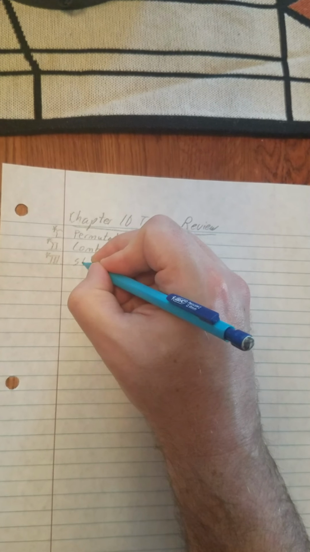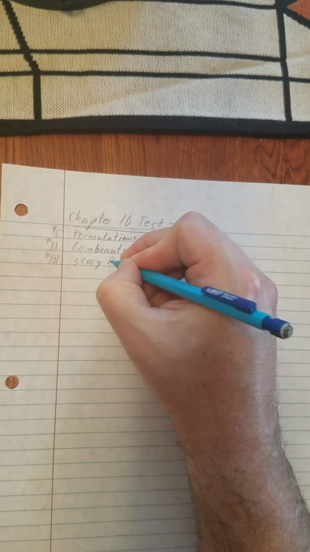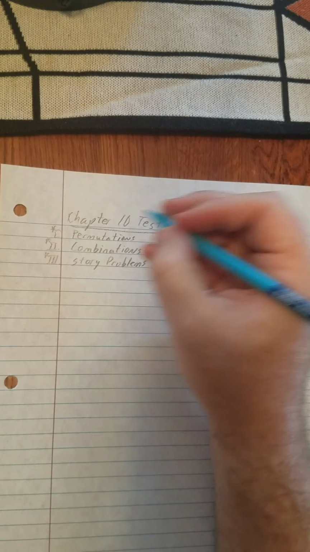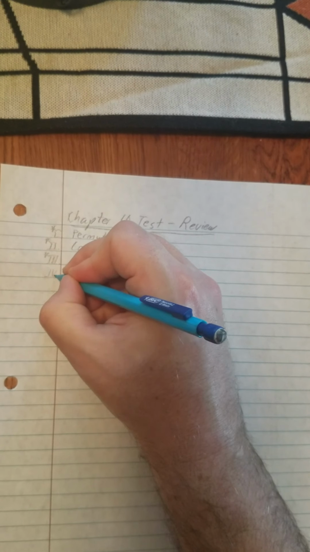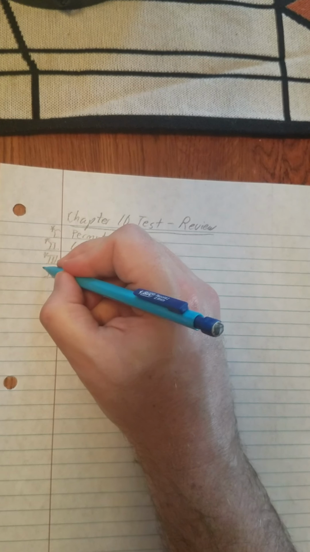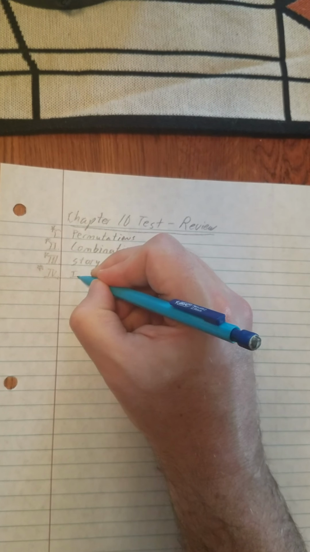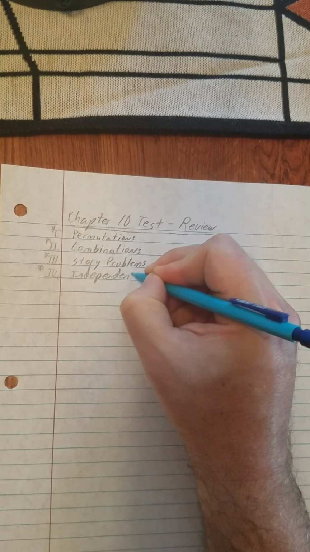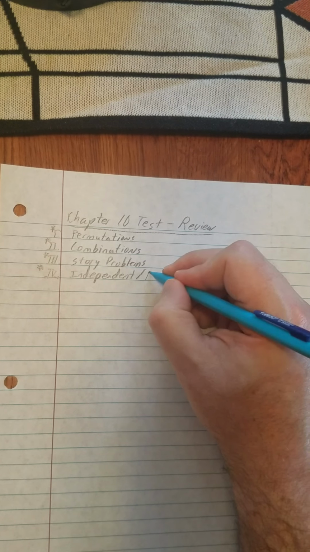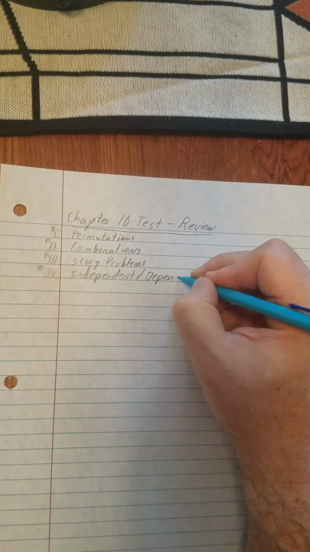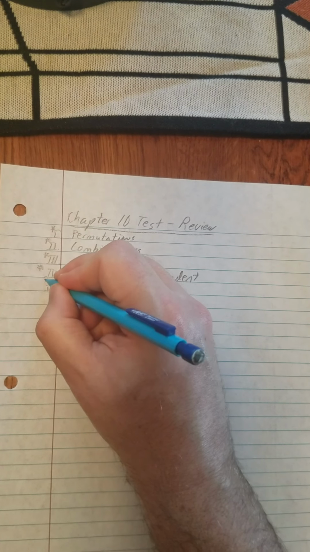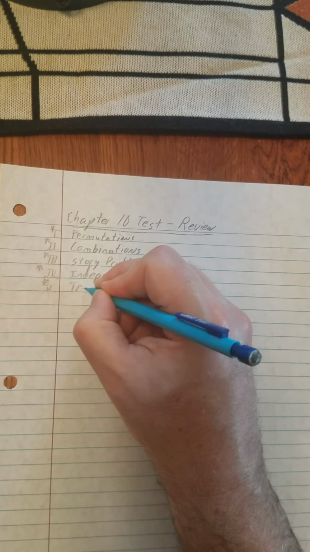Little story problems, that'd be like how many people, 8 people, how many different ways can you put them in a line, stuff like that. Tell whether it's an independent or dependent event. Make tree diagrams.